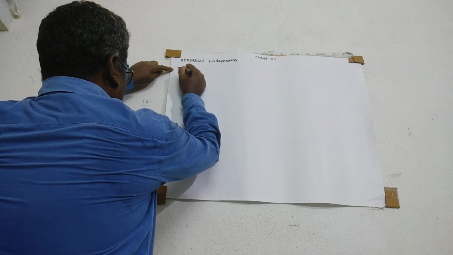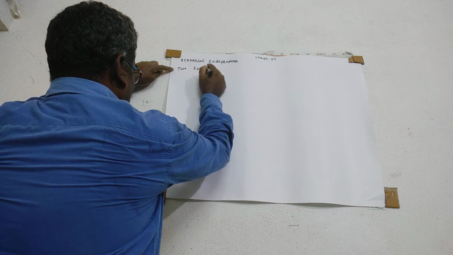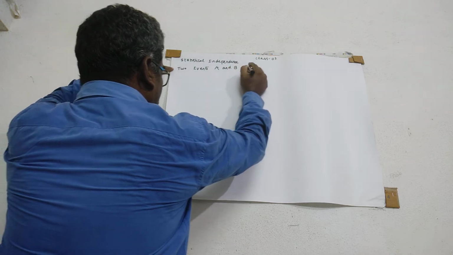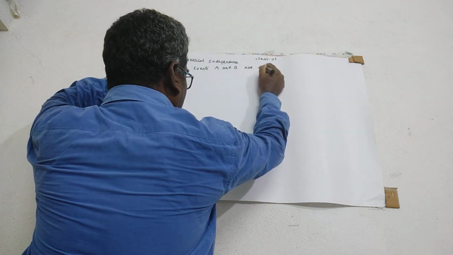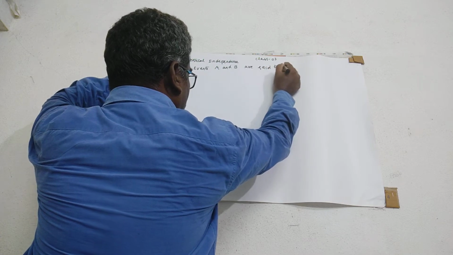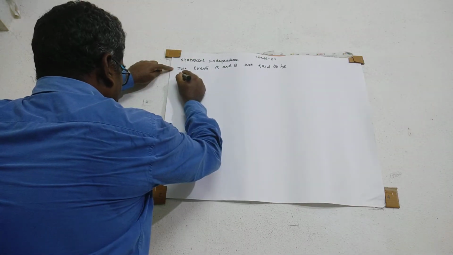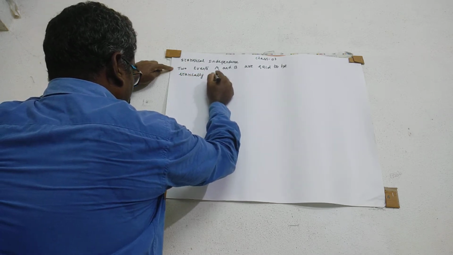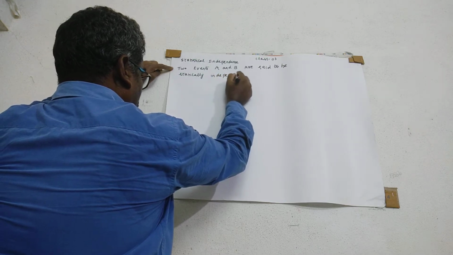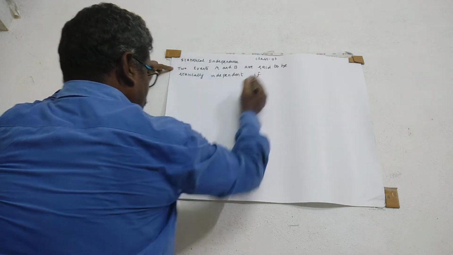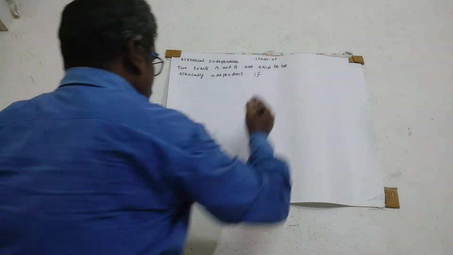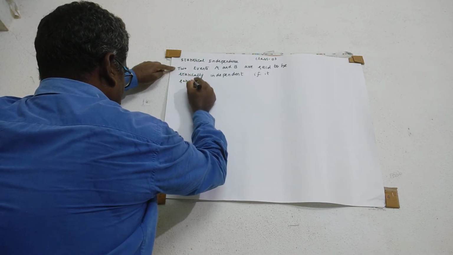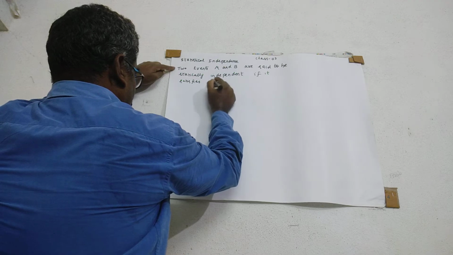Two events A and B are said to be statistically independent if they satisfy the following equation.